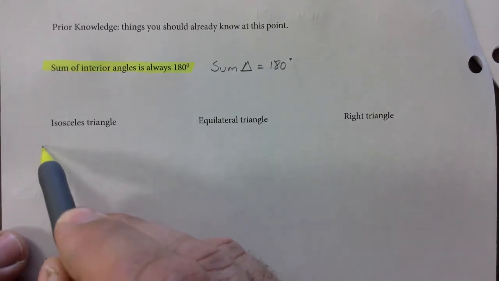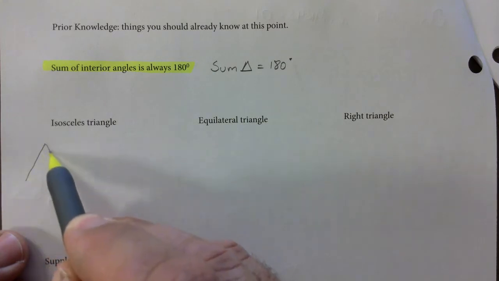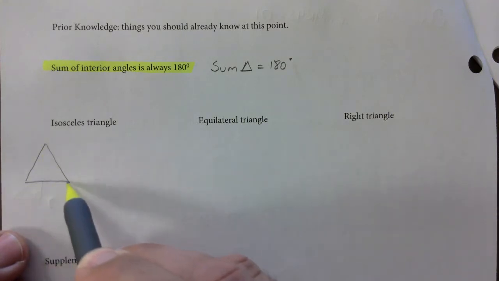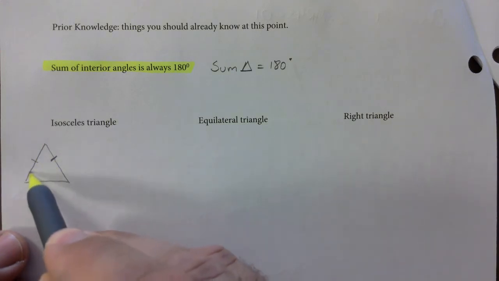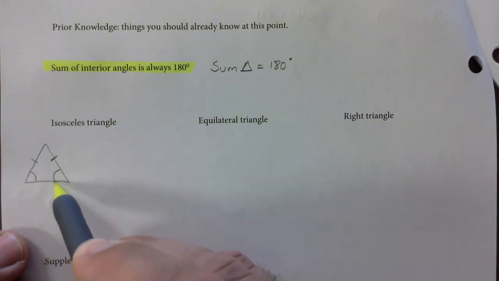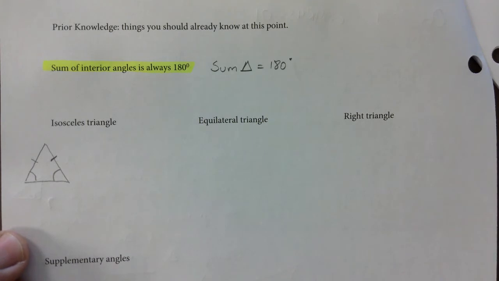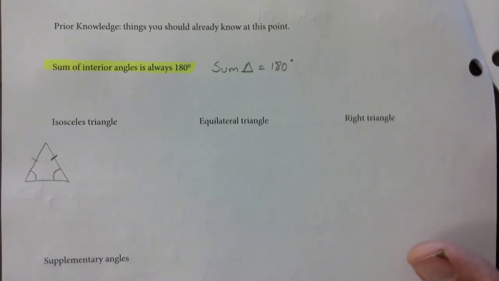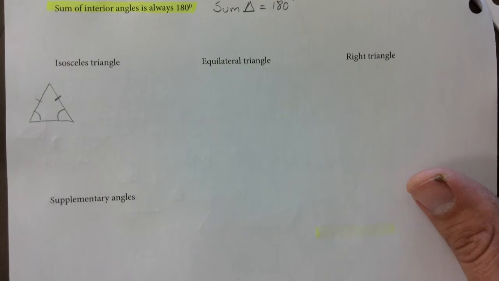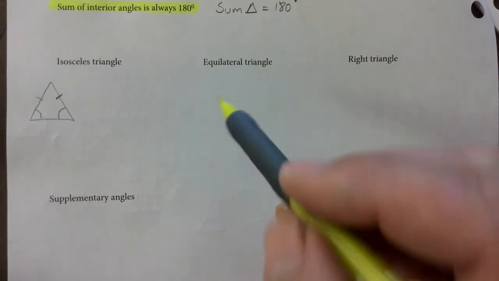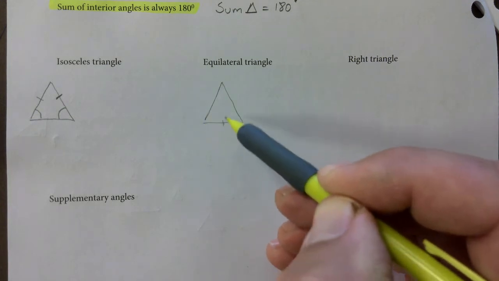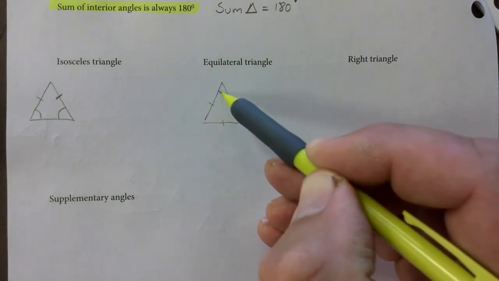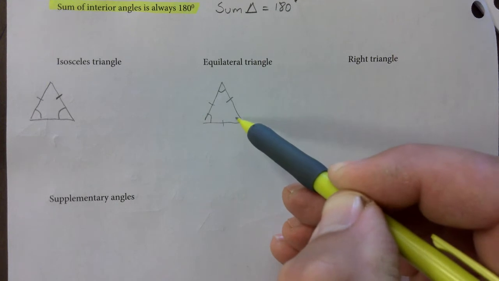Isosceles triangle is a triangle where two sides are the same and the angles across from them are the same as well. Okay. Equilateral is a triangle where all three sides are the same and all three angles are the same as well.